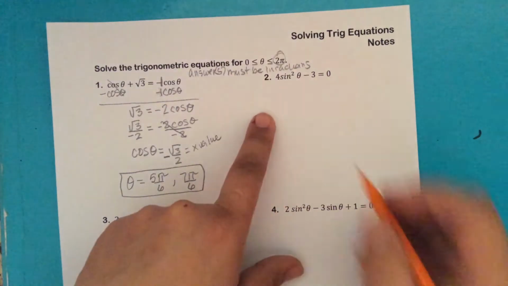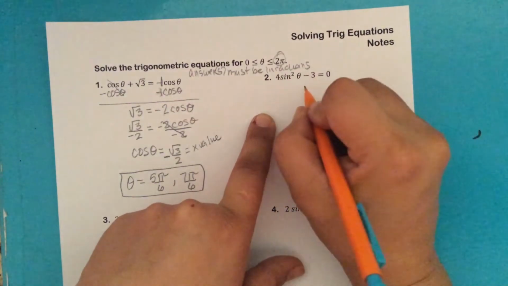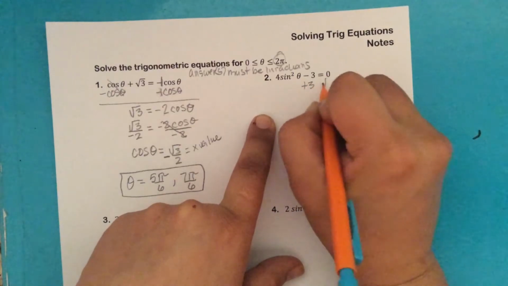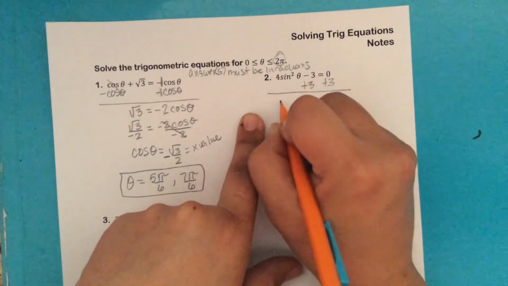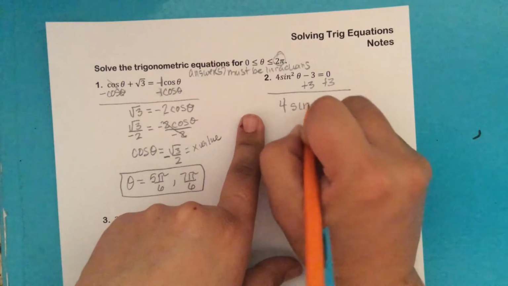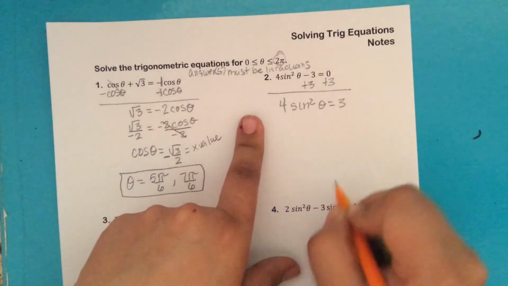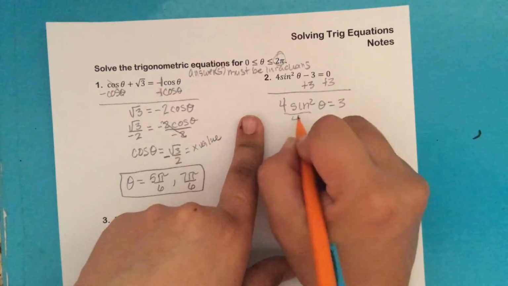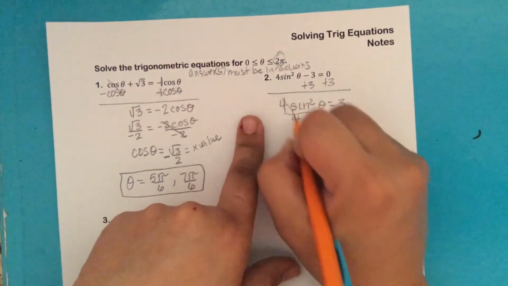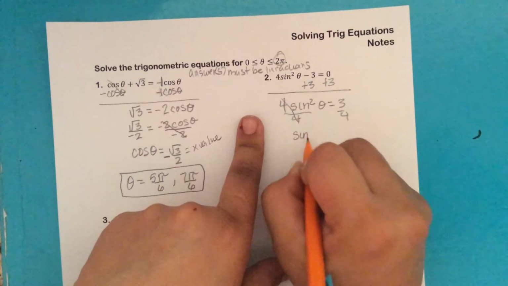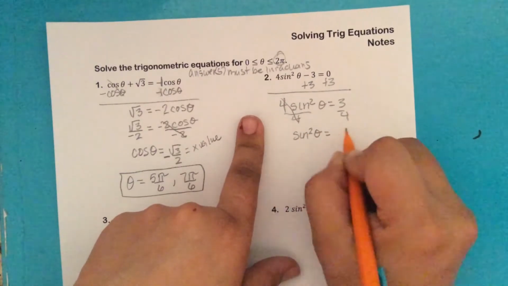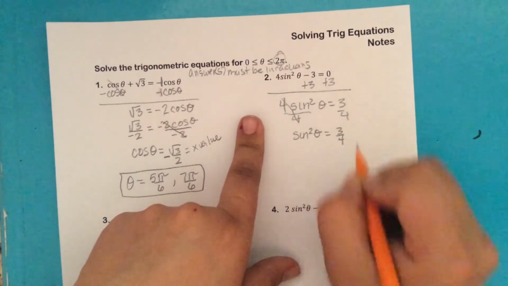Okay, I'm back over here trying to solve this. And so I'm going to move the 3 first. So we're going to have 4 sine squared of theta is equal to 3. And then I'm going to divide both sides by 4. So then those cancel. So that's going to be sine squared theta is equal to 3 over 4.